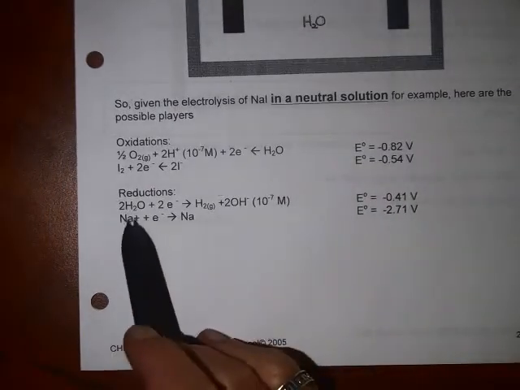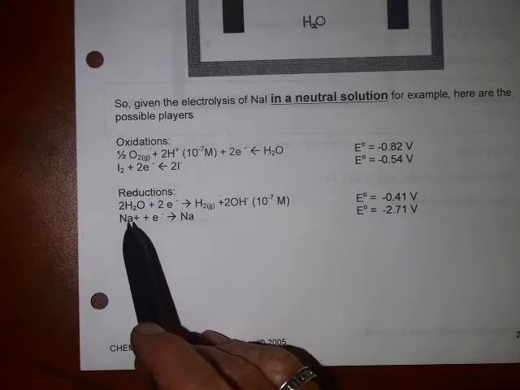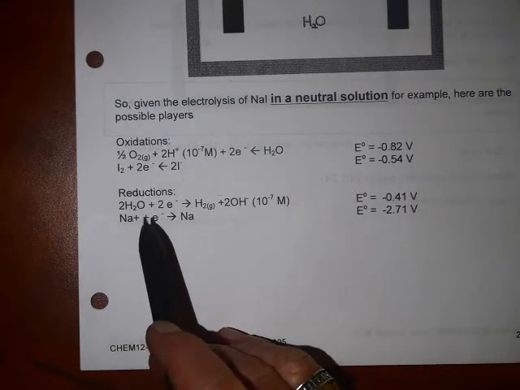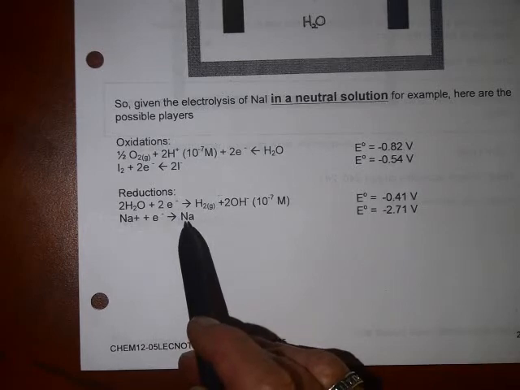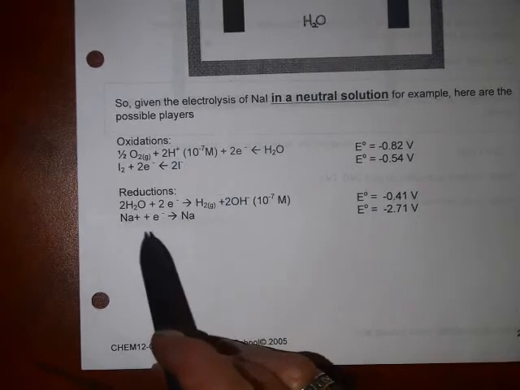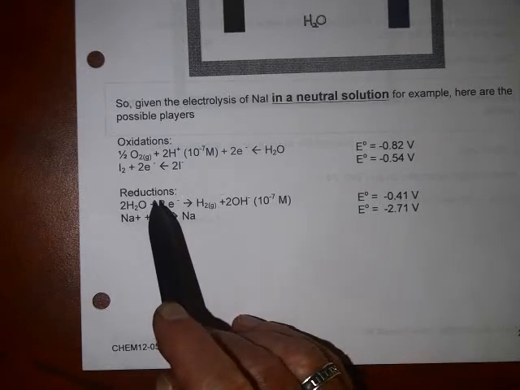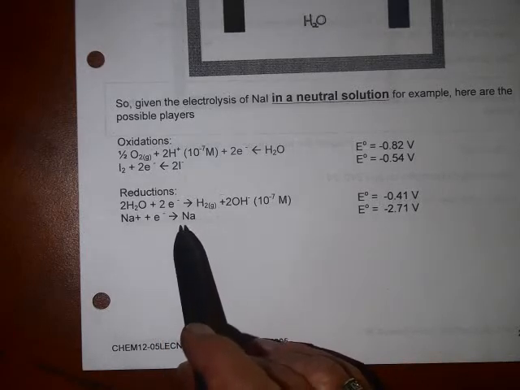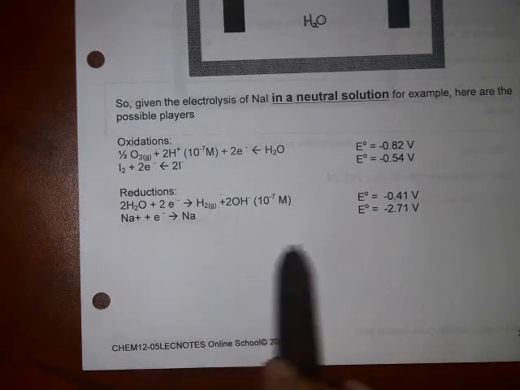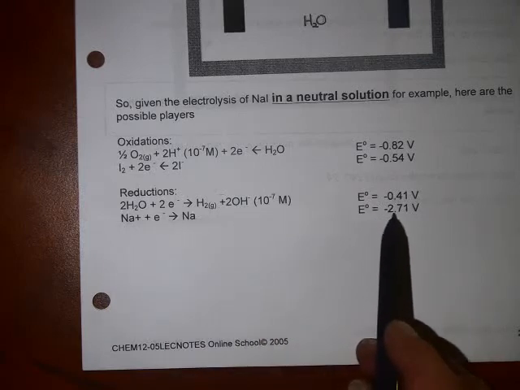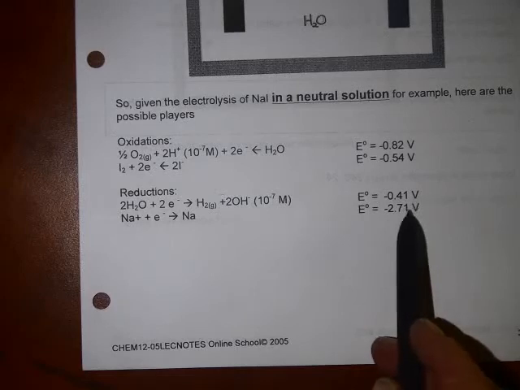Na plus 1 plus an electron becomes sodium. Now, because you're going from plus 1 to 0, this is a reduction. Okay? And if we look on the table for that, that's way down the bottom. That's negative 2.71 volts.